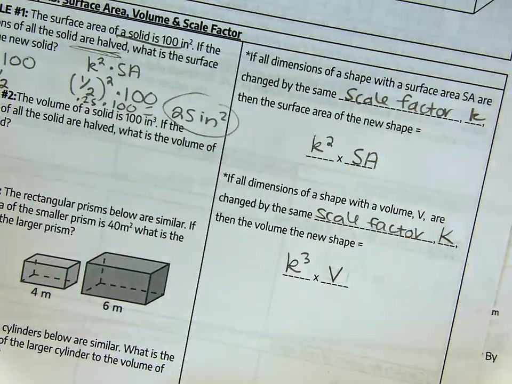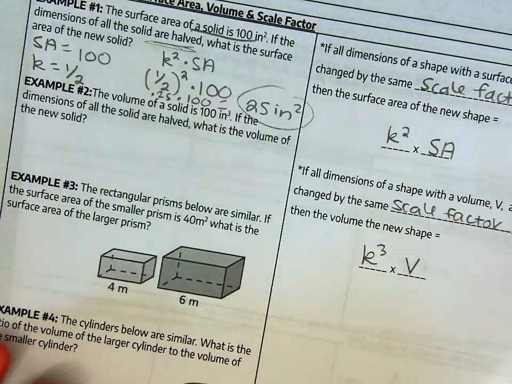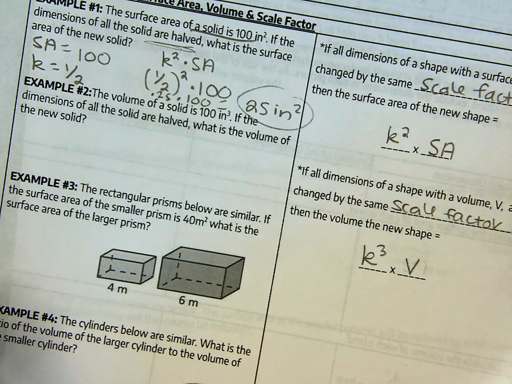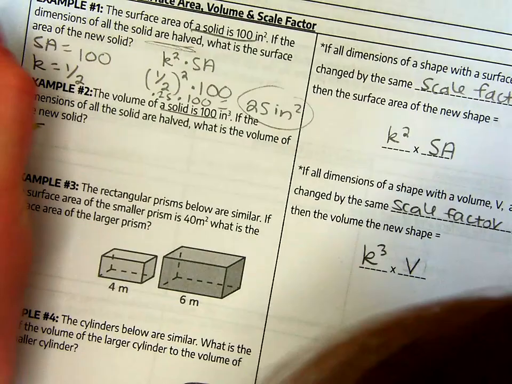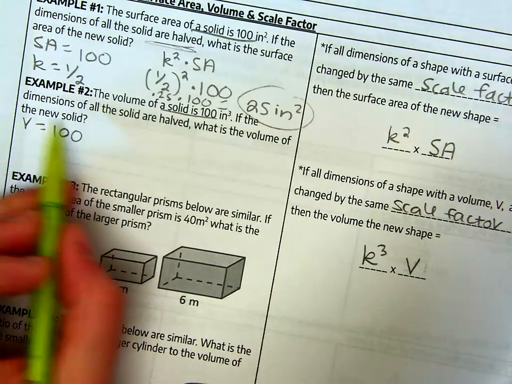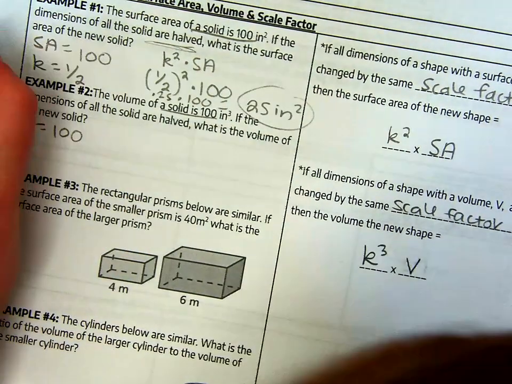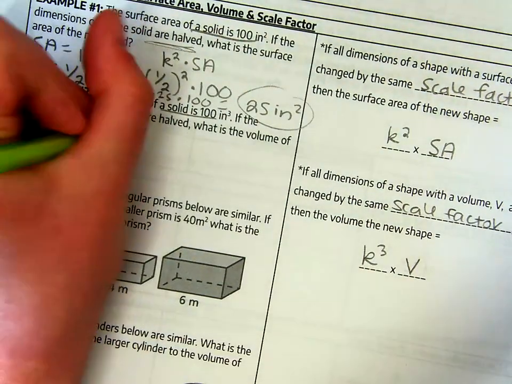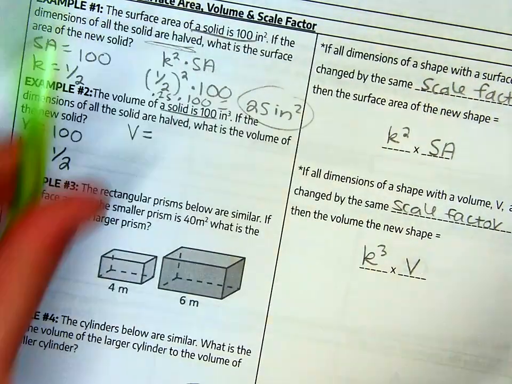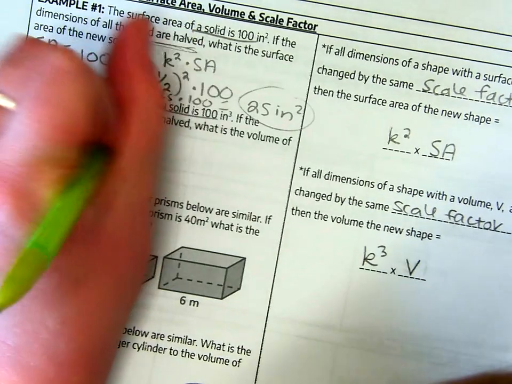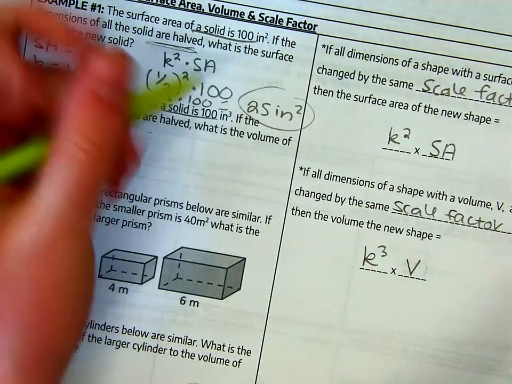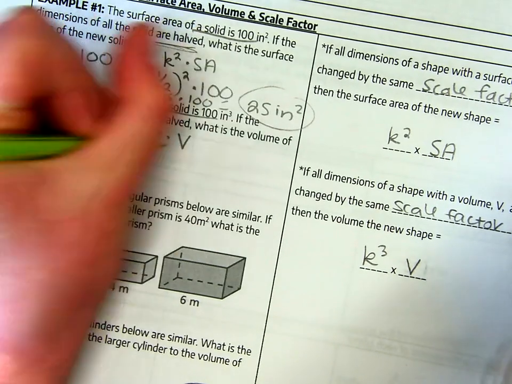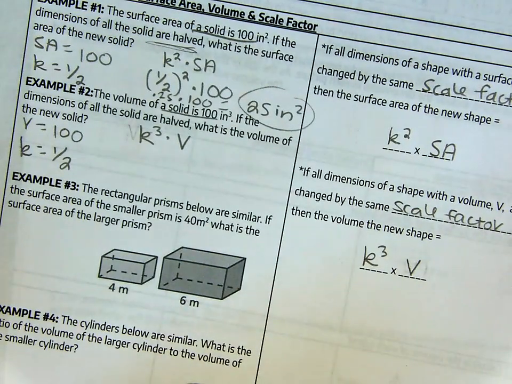So, same thing. The volume of the solid here is 100 inches cubed, so V equals 100. If the dimensions of the solid are halved, K is going to equal 1/2 again. What's the volume? Well, let's use our formula. The new volume we can find by doing our scale factor K cubed times the volume.